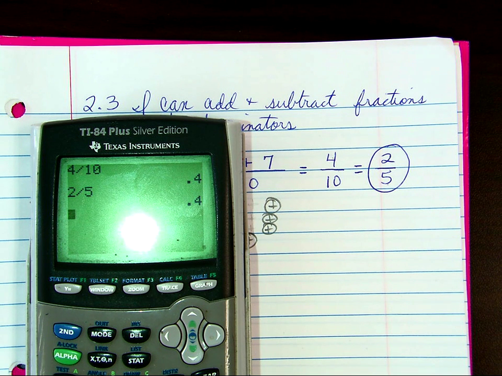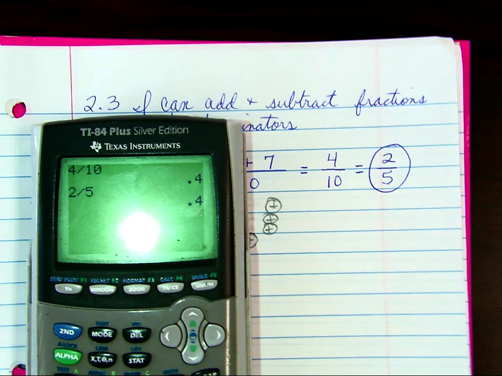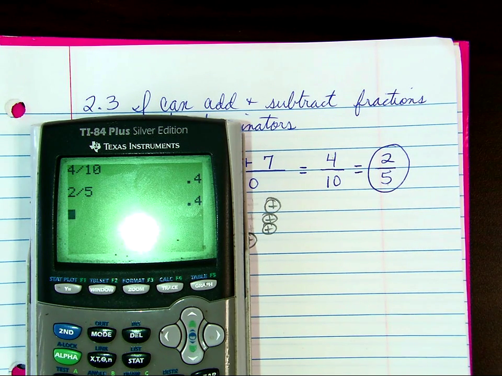Okay? If I order a large pizza and there's 12 slices and I eat 6 of them, that's reducing, because now there's only 6 slices left. Okay?